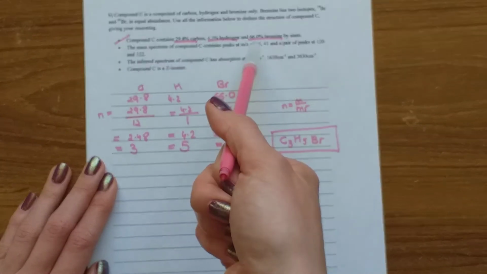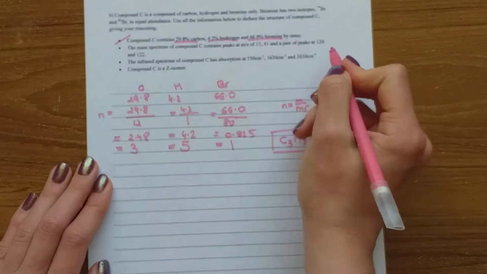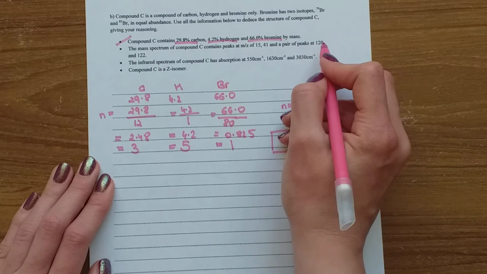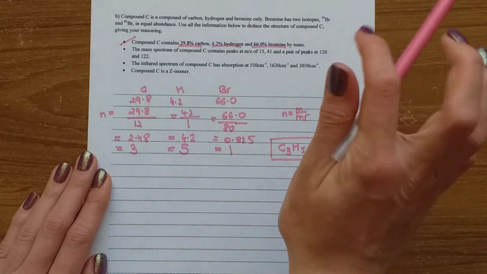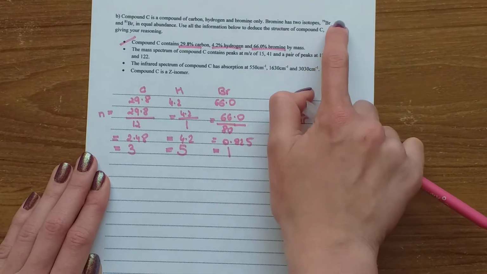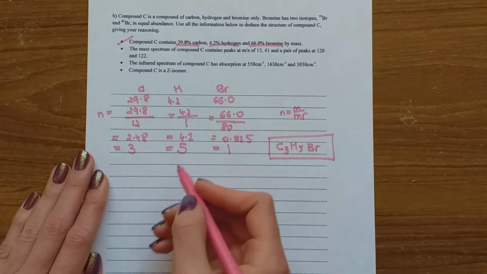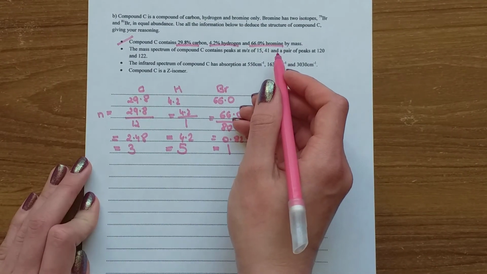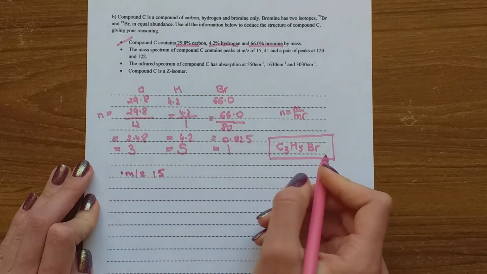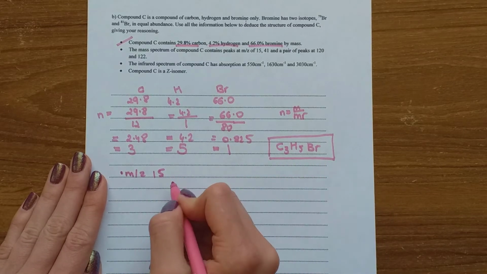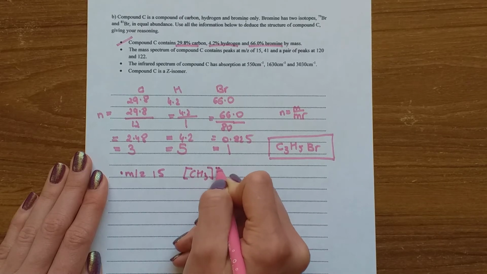Also, we've got peaks at 15, 41, and 120. 120 will be the peak for the whole compound, the second largest, but using 79 bromine. Then we've got 15 and 41. At m/z 15, the ion could be CH3+.